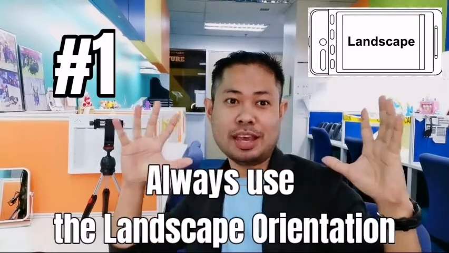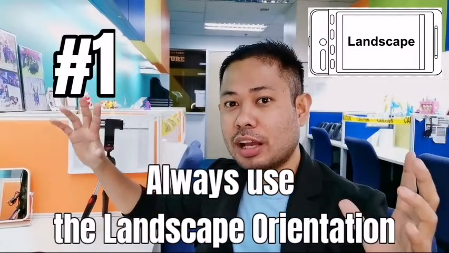Alright, so let's have tip number one. Tip number one is always use landscape. As you can see, my screen right now is really like full coverage, full frame, because I'm using landscape. So ang Facebook, ang YouTube mga good guys, if you use landscape, you always have to use landscape.